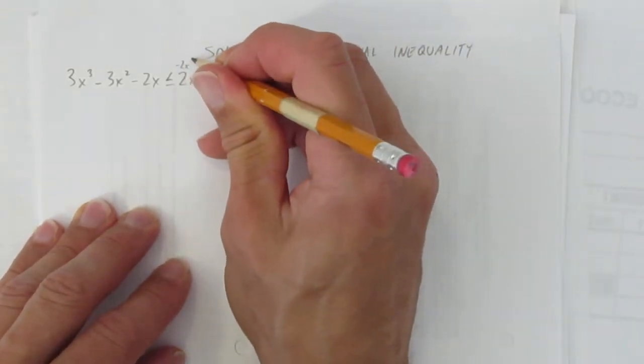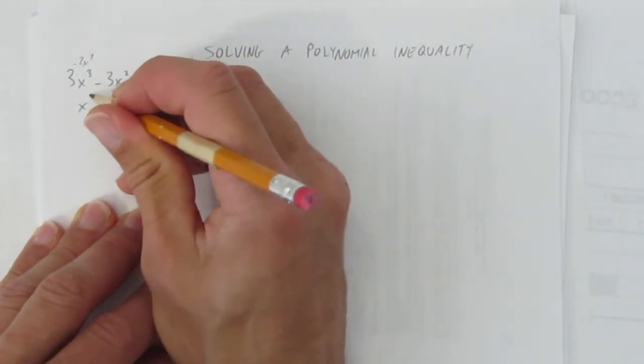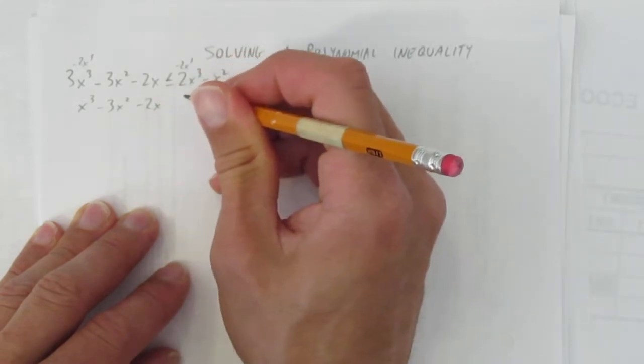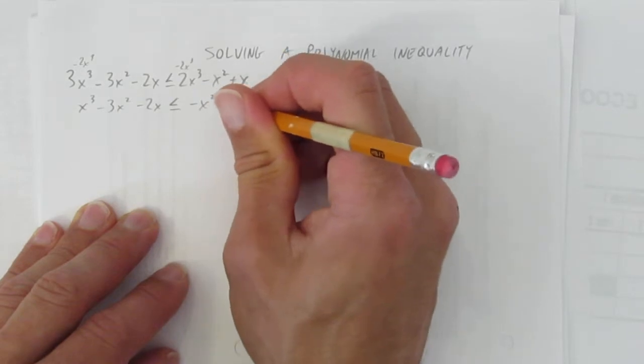So I'll start by subtracting 2x cubed from both sides. And you get x cubed minus 3x squared minus 2x is less than or equal to, these are gone, that's what I wanted, minus x squared plus x.